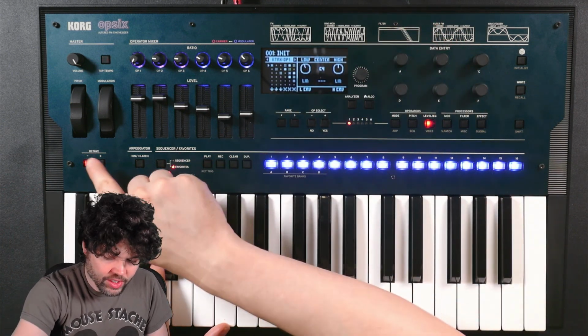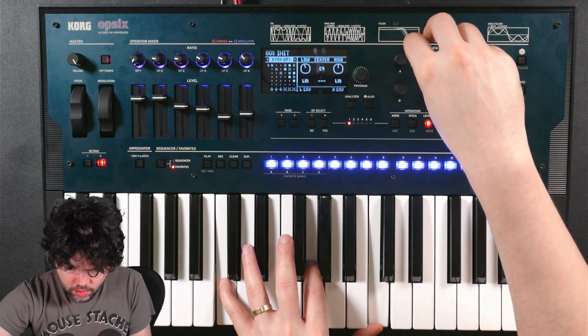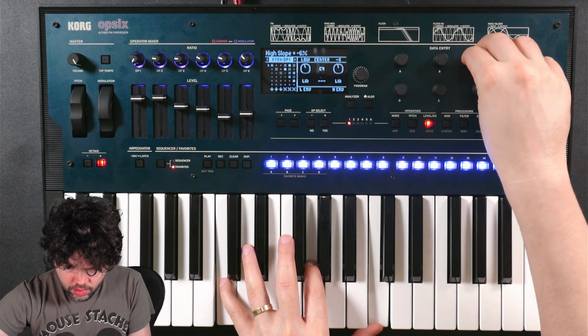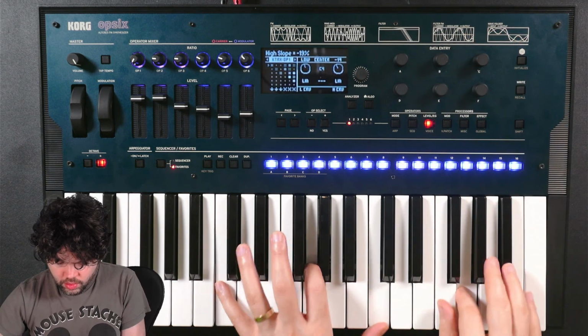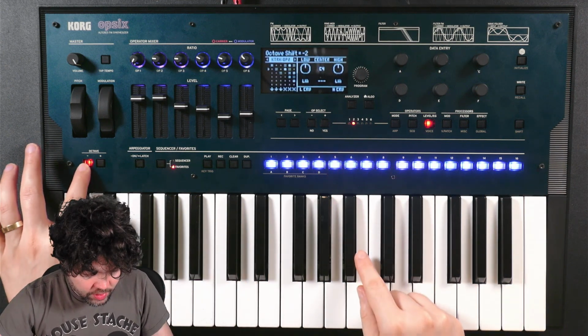Let's go into a high register. Okay, let's do the same with operator 2, low register.